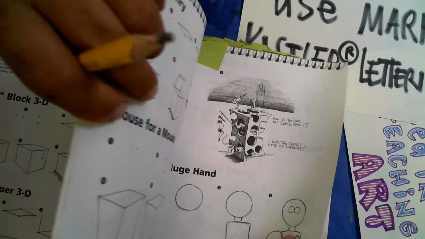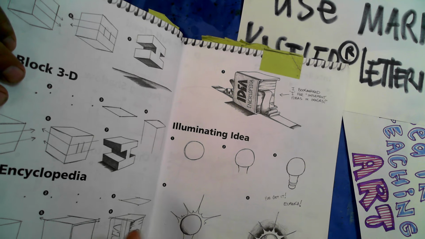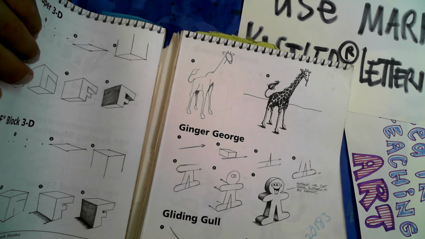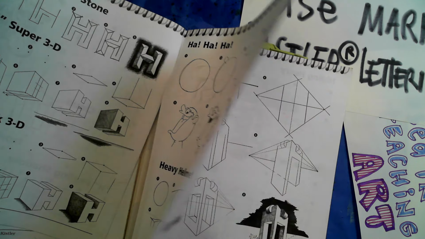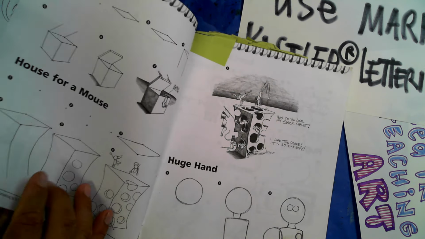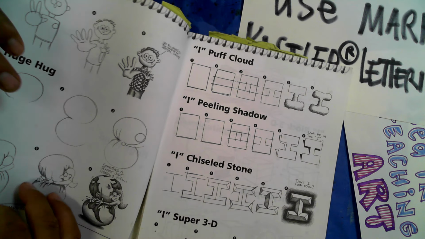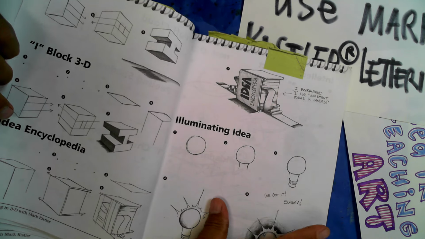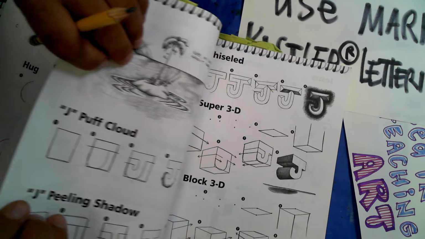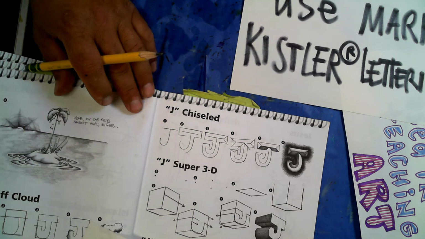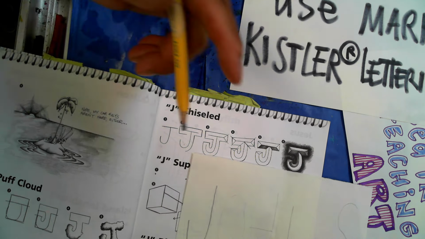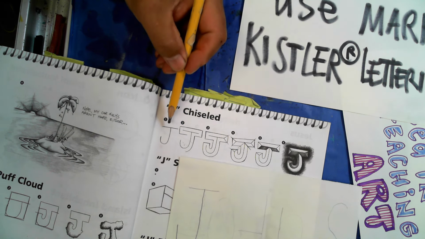Let's go G, H, I. So the next one should be, yes, the letter J. So there it is, how to do the J in chiseled stone. If I draw it like he did, there's my first step.